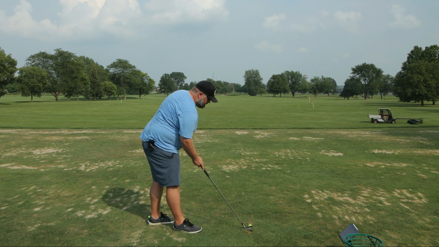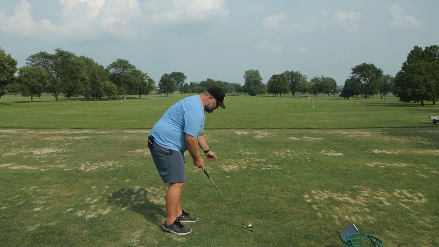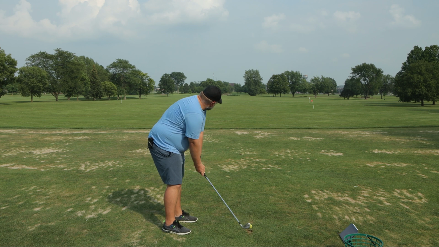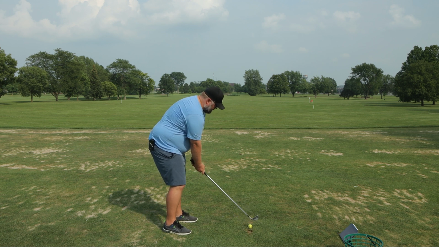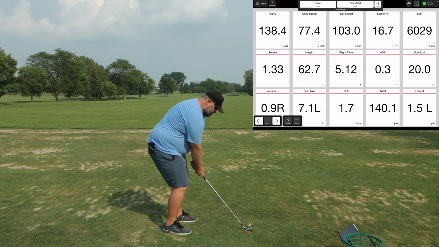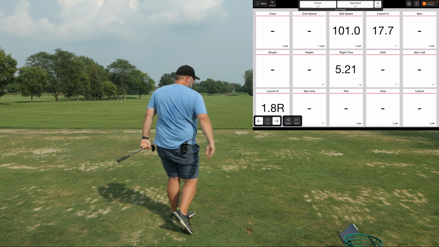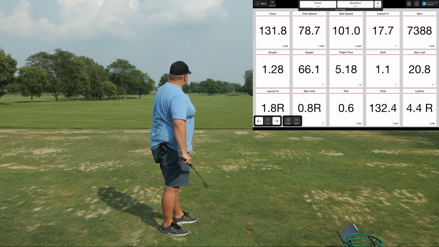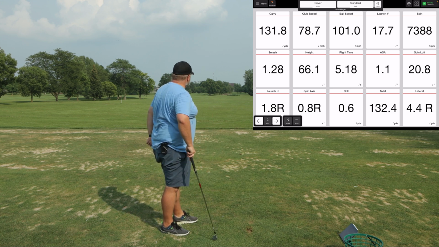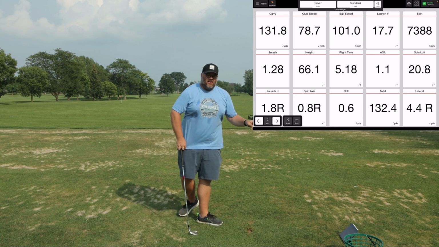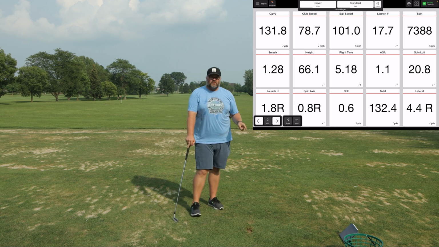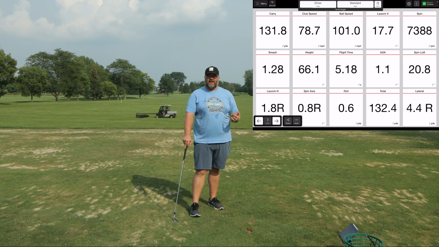But I'm going to hit a shot here. So I've got my target, and what I'm going to look at here is, my goal in my swing is I'm always trying to start the ball to the right and hit a draw. So what I'm going to do is hit a shot. That ball definitely started right. Didn't really draw too much, kind of stayed straight. But you can see on our numbers, that ball was 1.8 to the right.